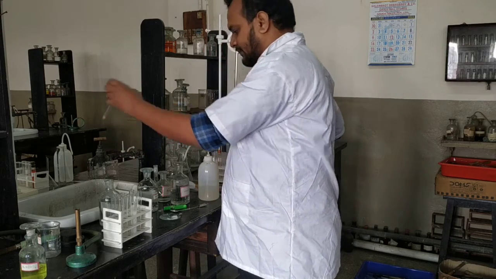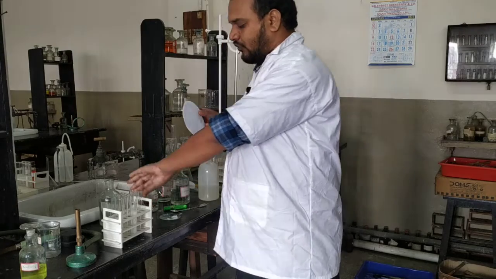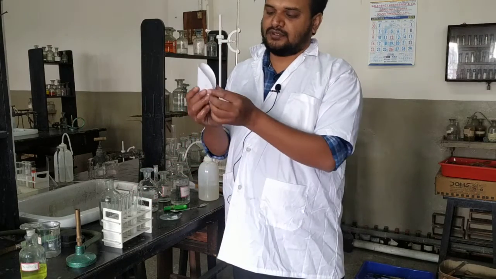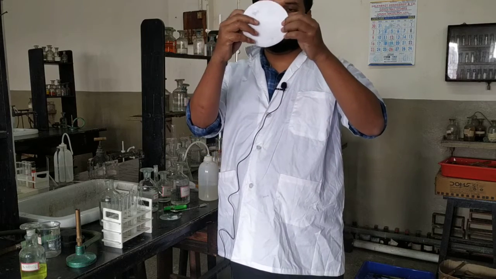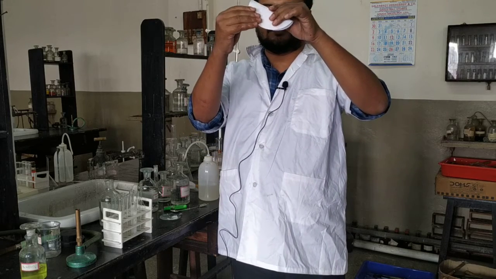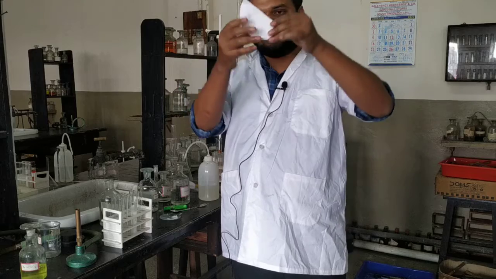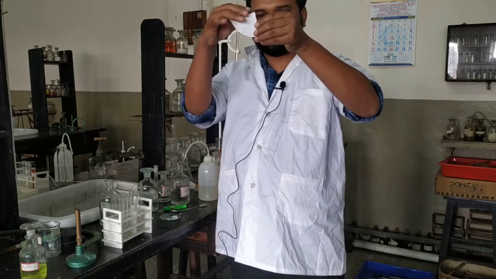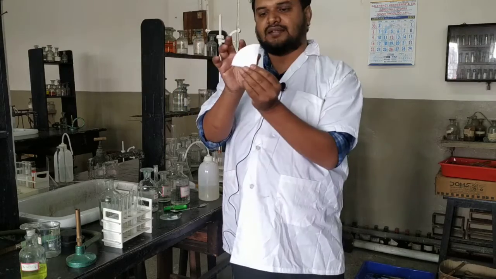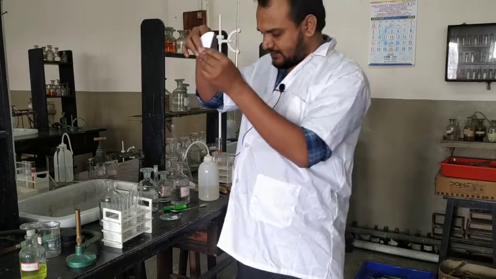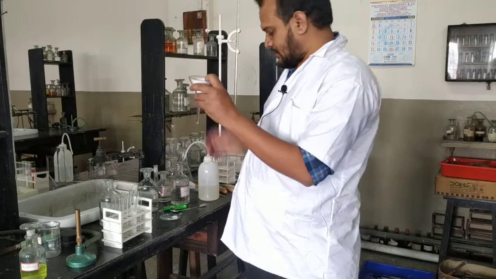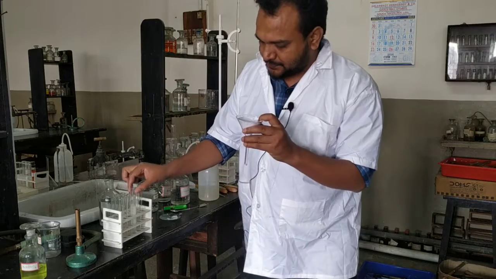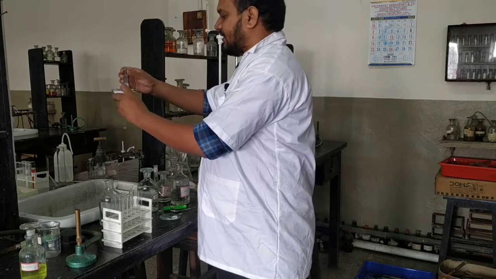So take a filter paper, fold it properly. This must be a 4-fold. First fold it like this, and then one more fold like this, and then take any one side and add it like this. So we don't need the filtrate, we need the residue only.